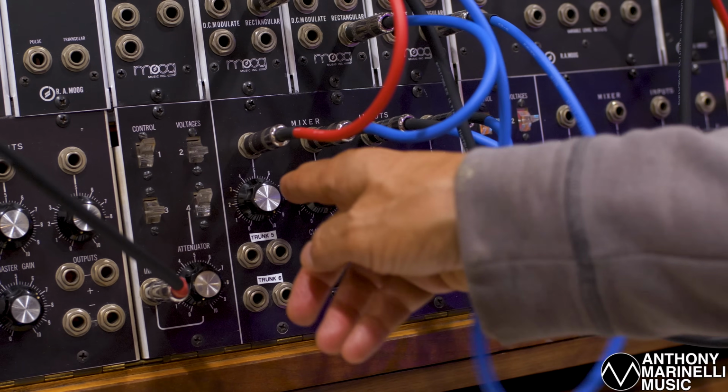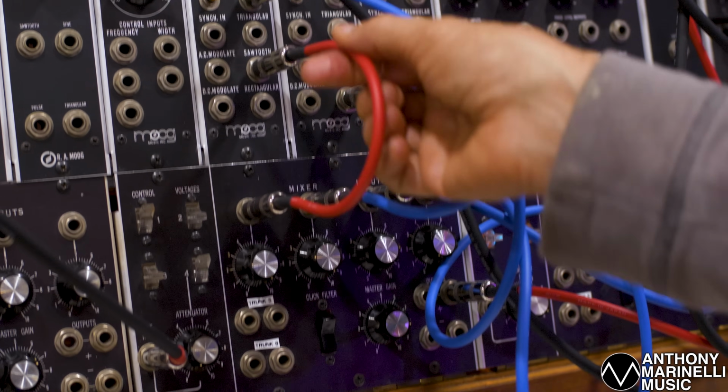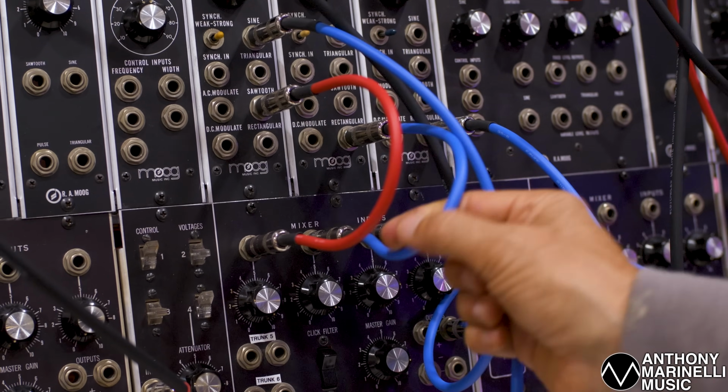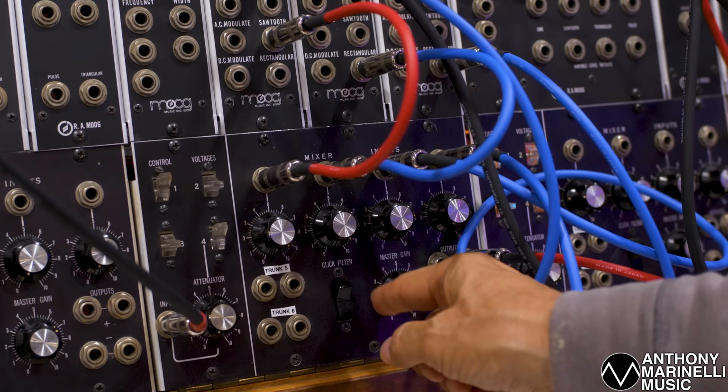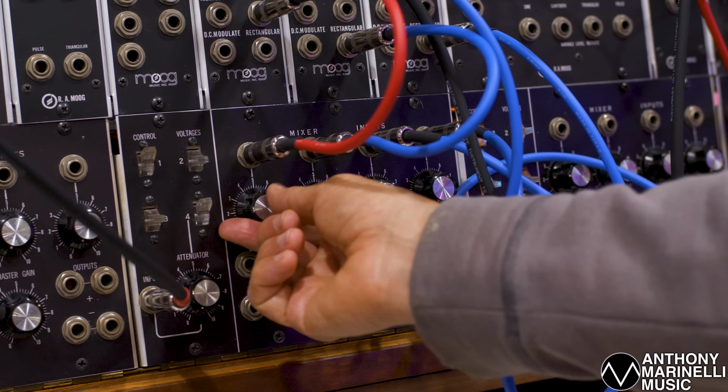So the next step is to take the oscillators into a mixer, because I want to get 2 oscillators into 1 filter, and the only way to do that on the Moog is to go from 2 to 1. So the mixer does that, and let's bring you guys in again. Here's the mixer, and the sawtooth from oscillator 1 is going into the first channel of the mixer. The rectangular wave from oscillator 2 is going into the second channel of the mixer, and I have them both cranked. Now these are very hot mixers and they saturate a lot.